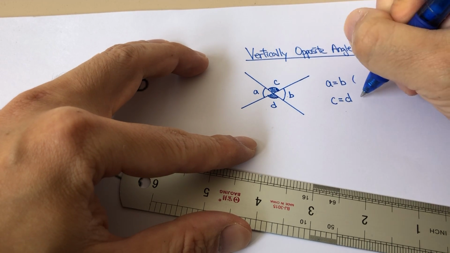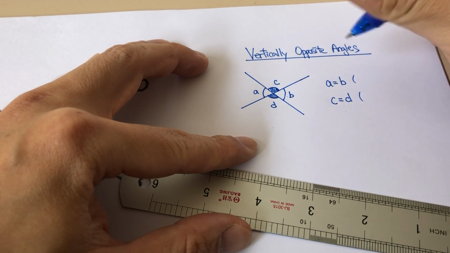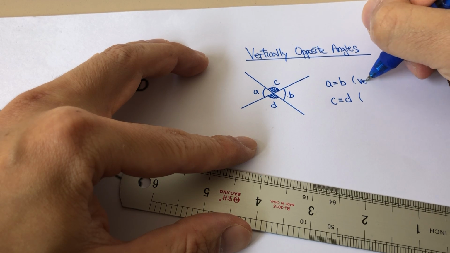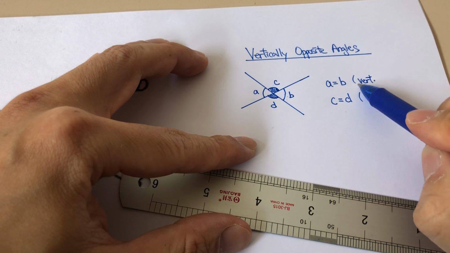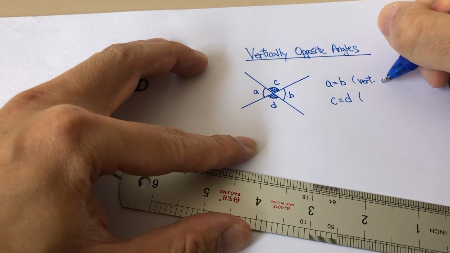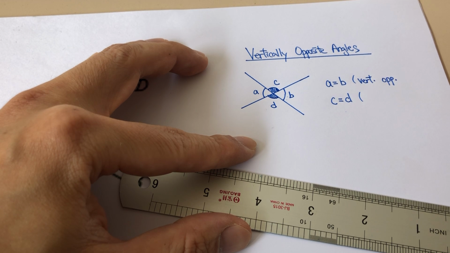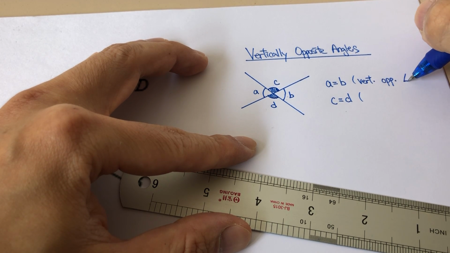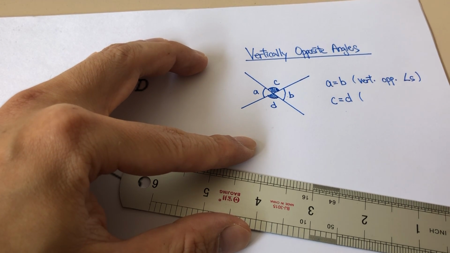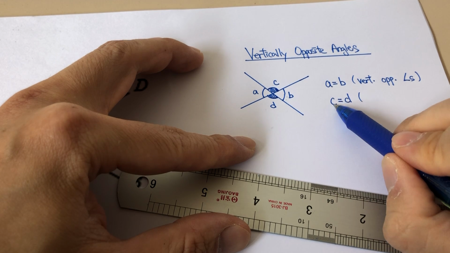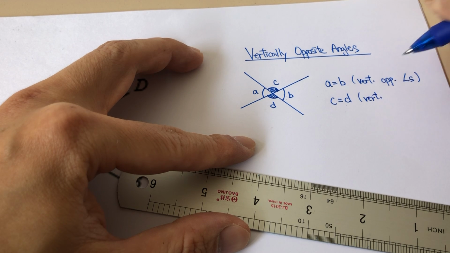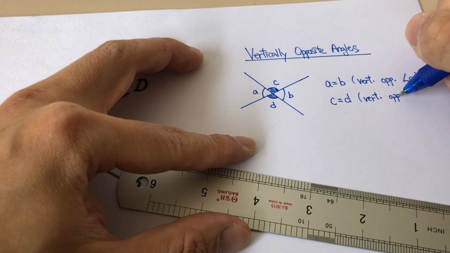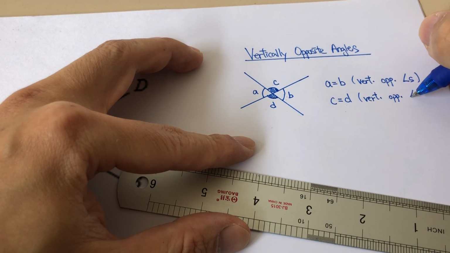And the abbreviation for vertically, we just write VERT and then a dot. So this is the abbreviation of vertically. And then opposite, we just write OPP and dot. And for the angles, we write this symbol, angles, more than one angle, so we put S, plural. So if you say C and D are the same, you have to also write down the reason. VERT dot vertically, OPP dot opposite, and then angles.